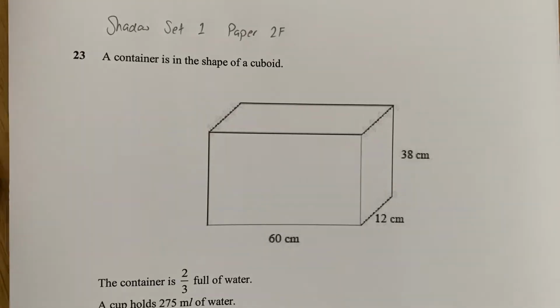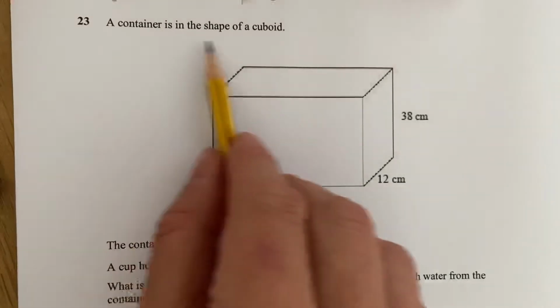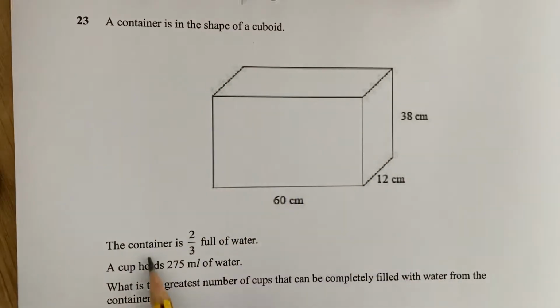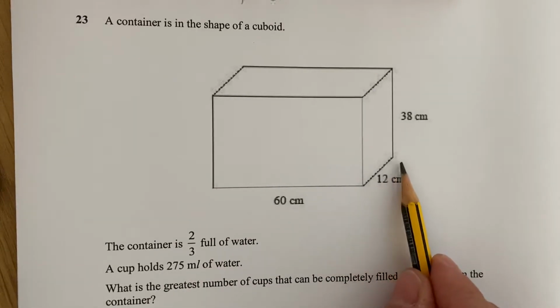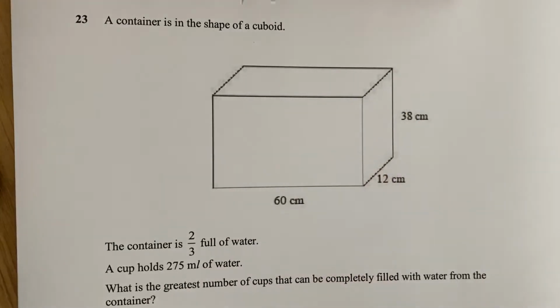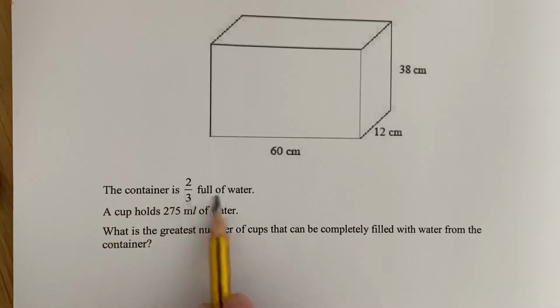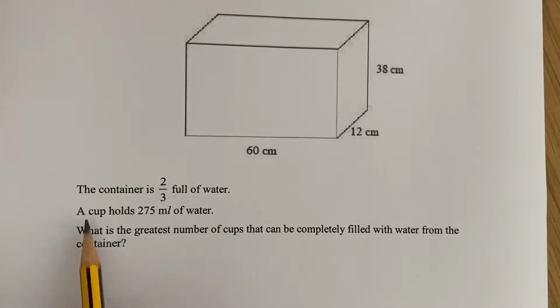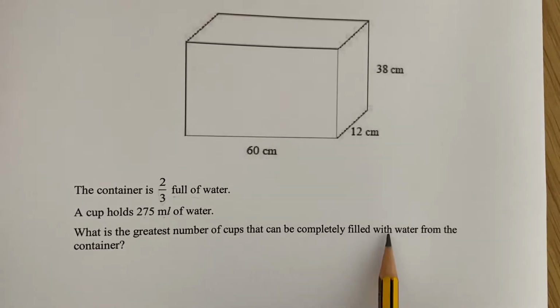Make sure we can get all the way to the final answer. We've got a container in the shape of a cuboid. It's 60 centimetres this way, 12 centimetres back, and it's got this height of 38 centimetres. It says the container is 2/3 full of water. A cup holds 275 millilitres of water. What is the greatest number of cups that can be completely filled with water from this container?